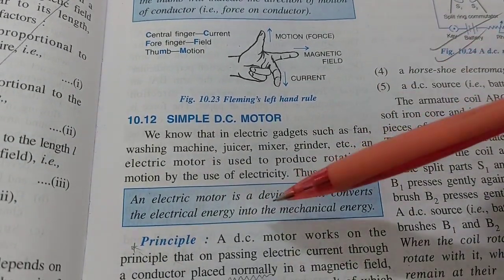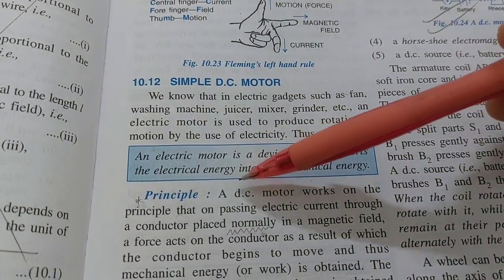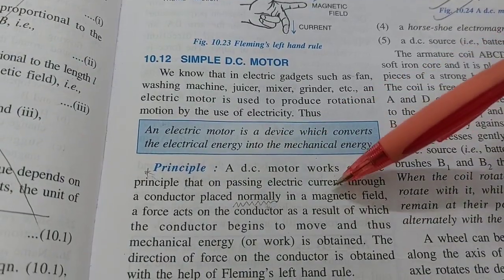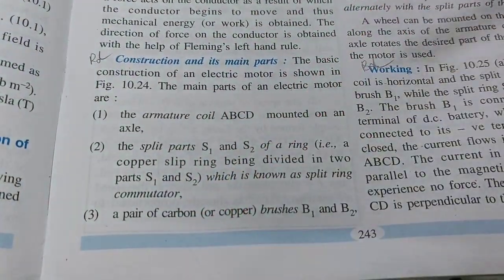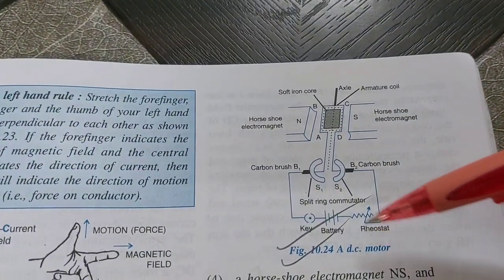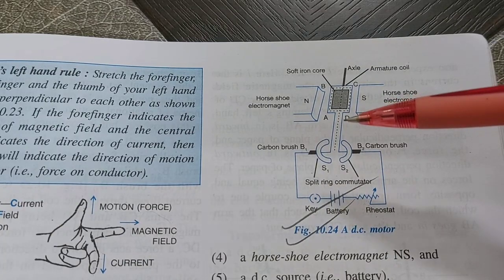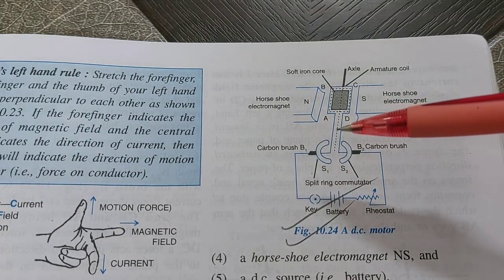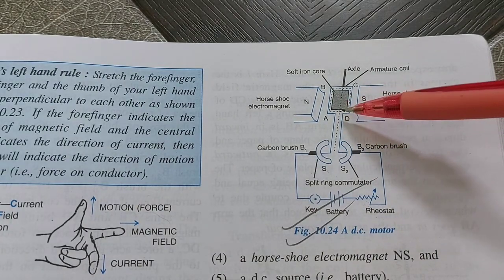Here, the electrical energy is getting converted to mechanical energy. So the principle has to be studied. Now, the construction is just read. You don't have to learn it. Double tick this diagram. You have to practice this. It won't come for drawing, but drawing is the best way to understand how it works. You should watch the three-dimensional videos available on YouTube where they show how it works.